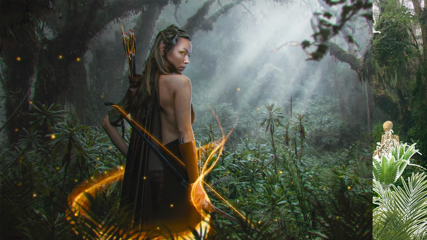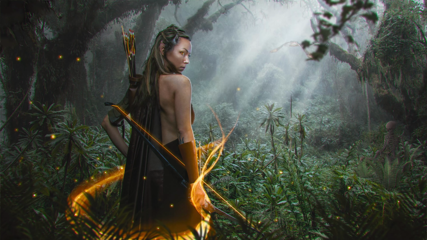Today I will show you how I created this really cool elf archer photo manipulation out of several different stock images. It's pretty easy, so let's start.